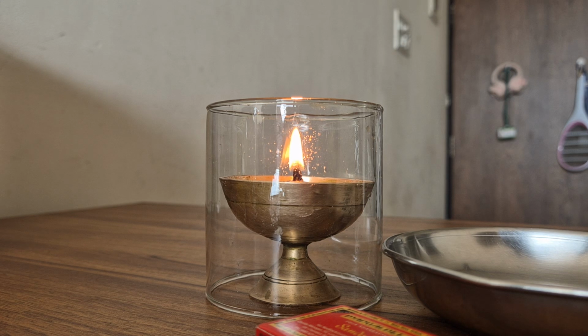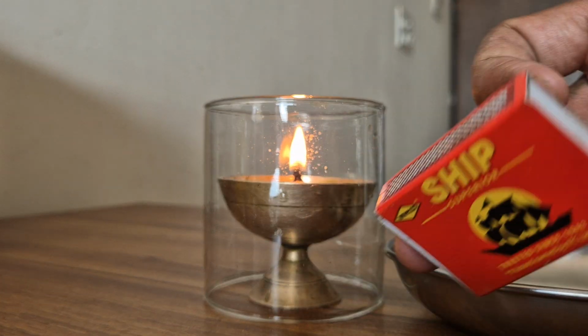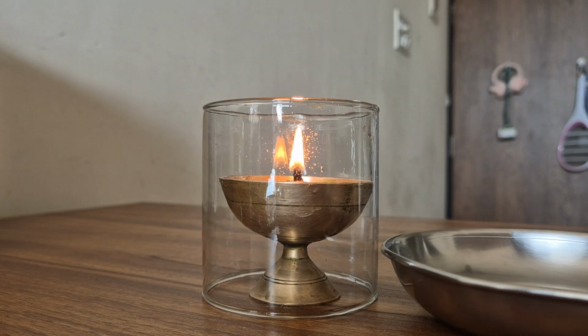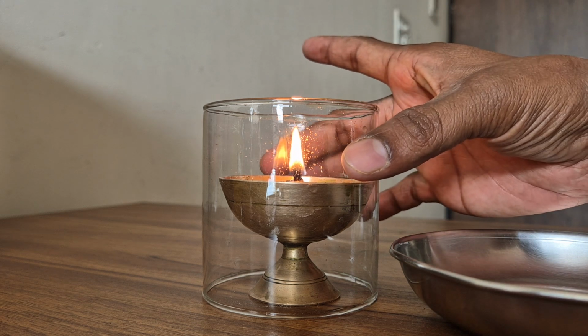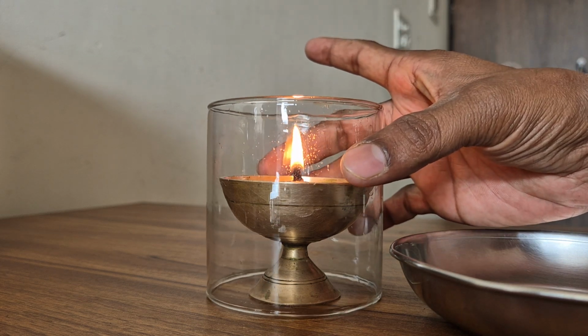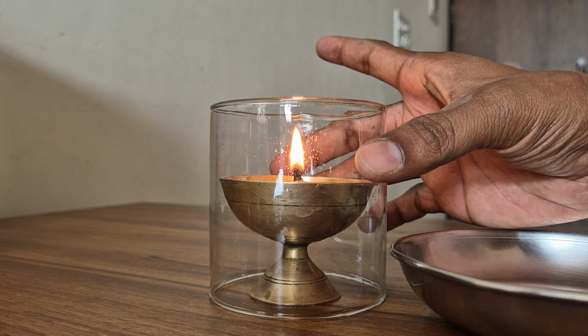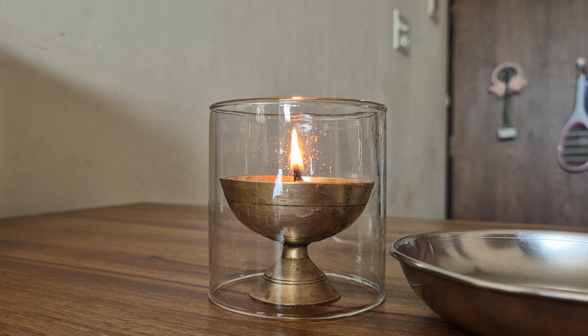Dear student, in this video we will see how oxygen is required. For doing the experiment about oxygen, first of all some materials are required. Here I have taken matchsticks, second a saucer, third a glass of conical shape, or we can also take a cylindrical shape, and a diya.